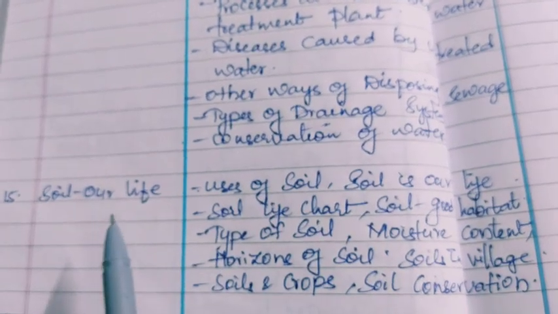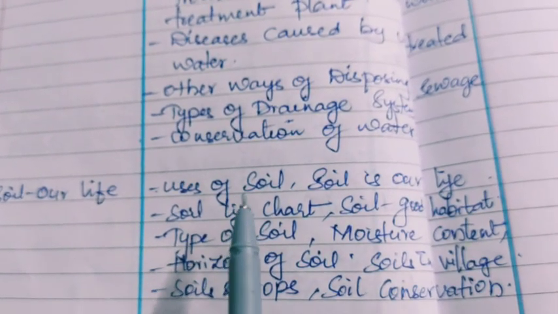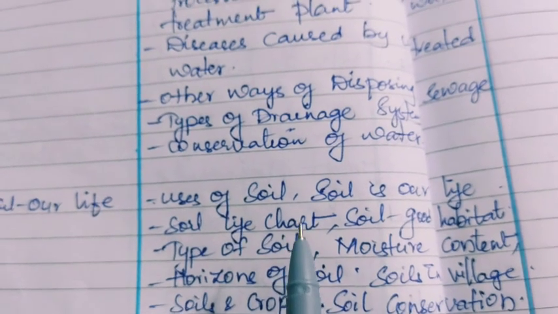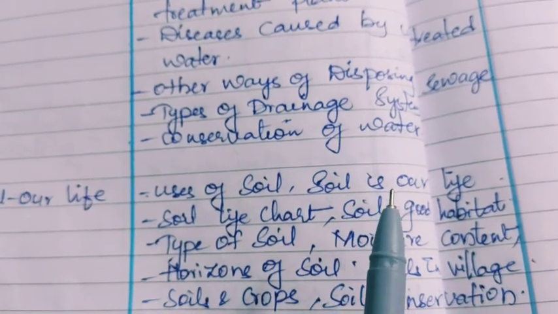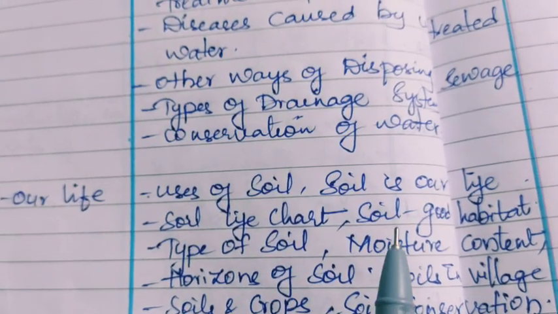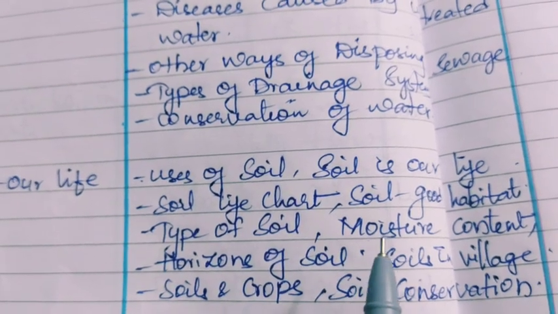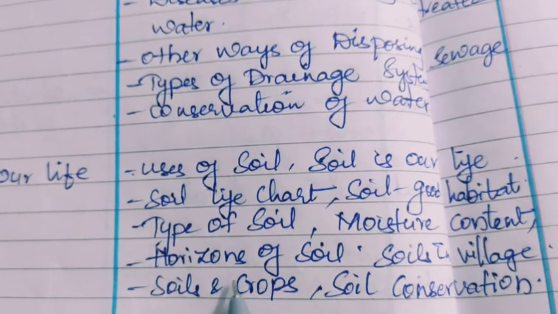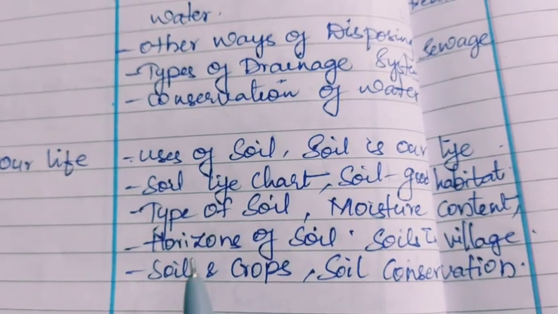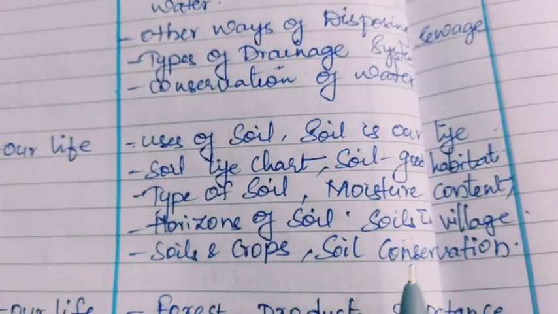Next is soil, our life. Here we study about the uses of soil and how soil helps as a habitat for different living organisms. So the soil life chart, soil as a good habitat, types of soil, moisture content and percolation rate, horizons of soil, soils in villages, the different crops grown in them, and soil conservation.